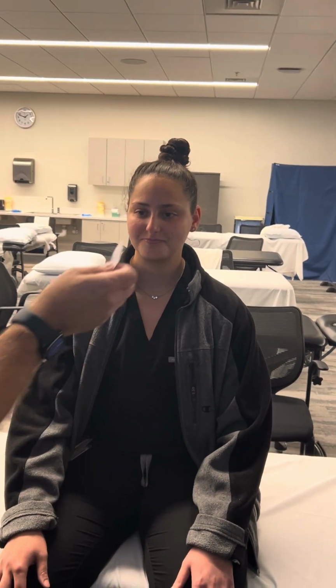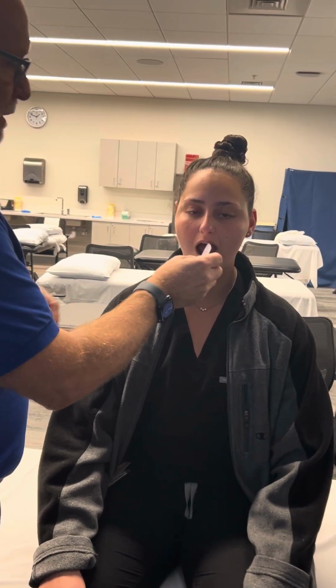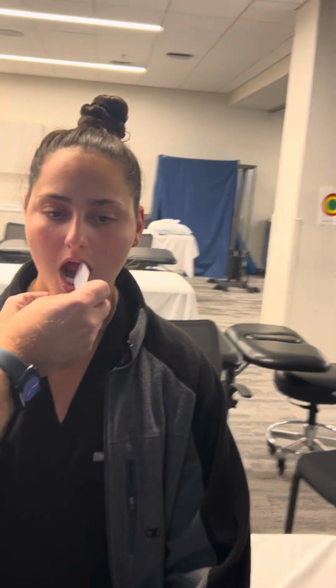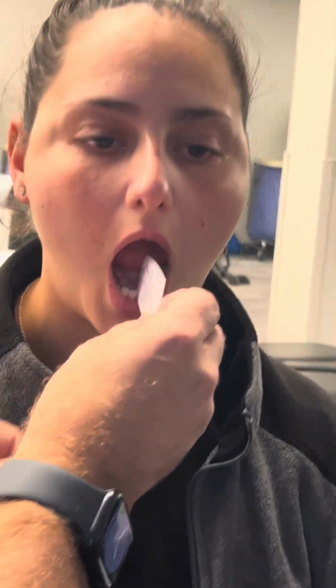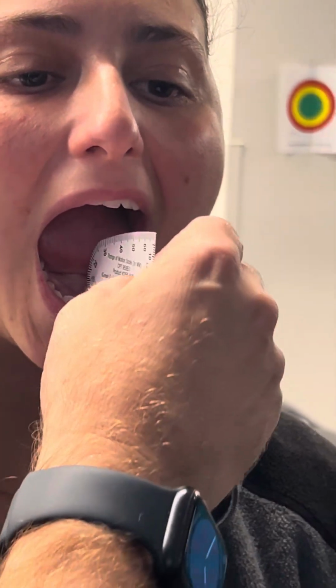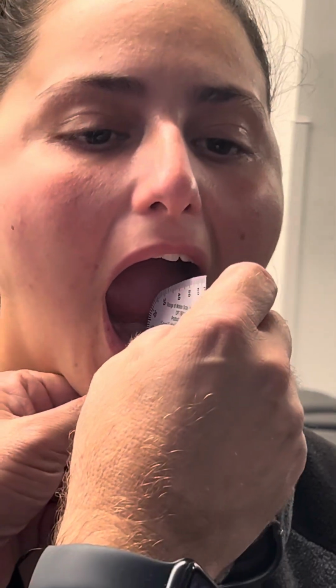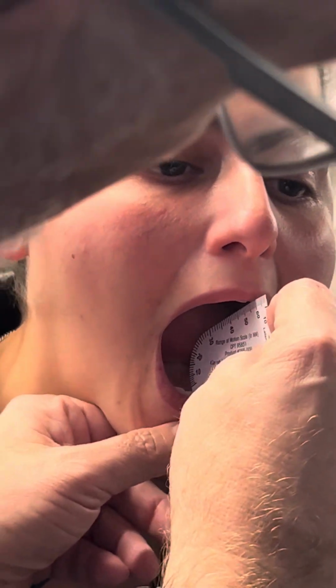When we want to see how much mouth opening, we're going to put this on the bottom of the tooth here. Max open, open as far as you can. Impressive. So she's got about 55 degrees.